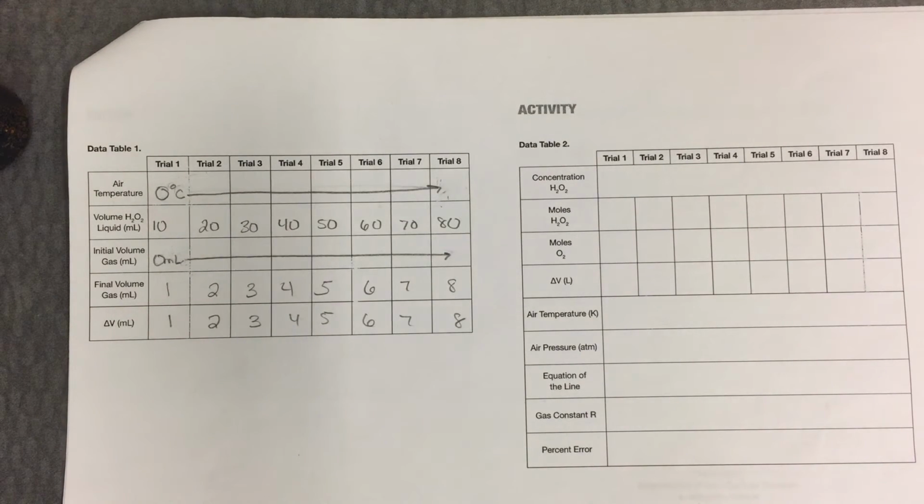This video is on how to do the calculations for the ideal gas constant lab. So this is my data table.